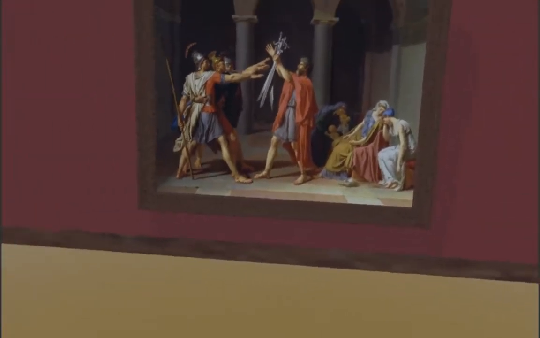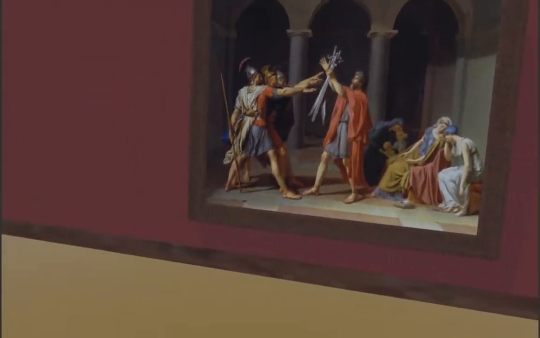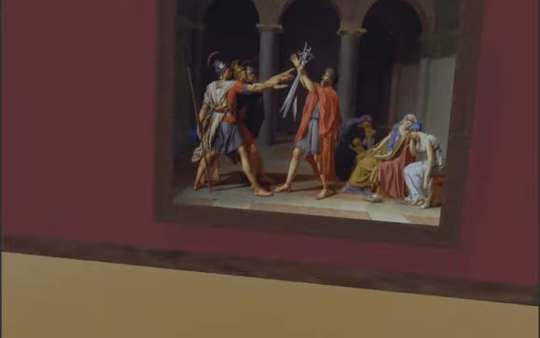Welcome. In this VR experience, you'll be exploring the environment depicted in Jacques Louis David's neoclassical painting, Oath of the Horatii. Take a look at the painting in this space.